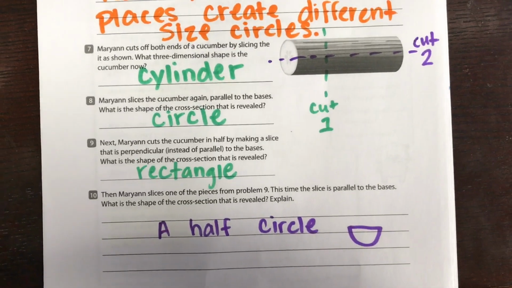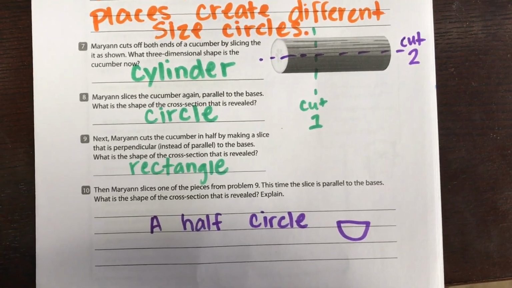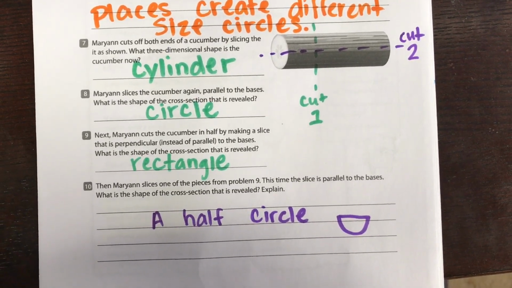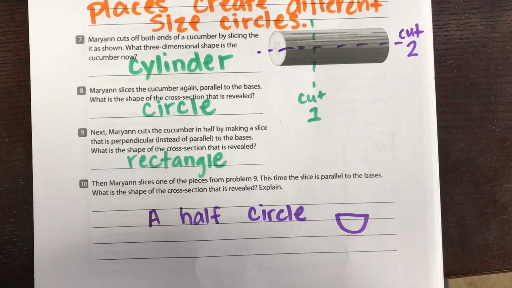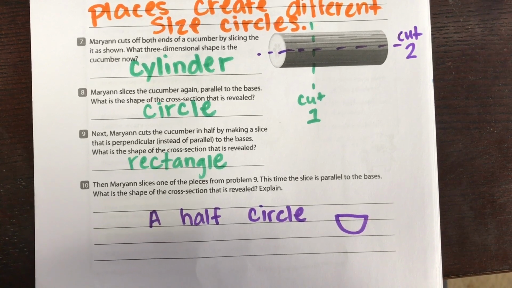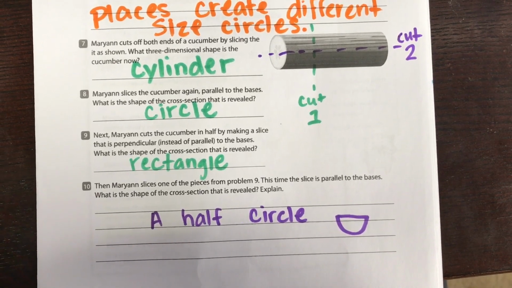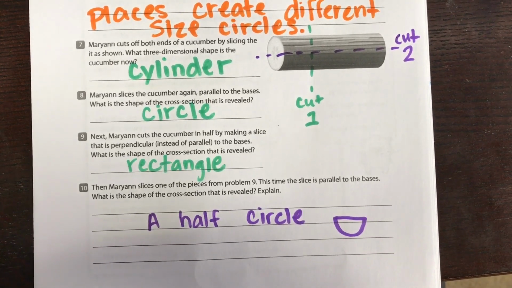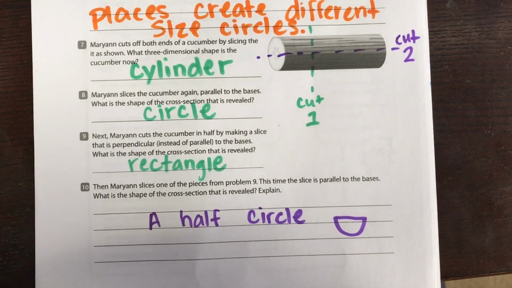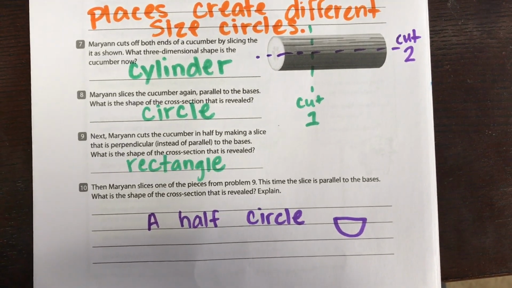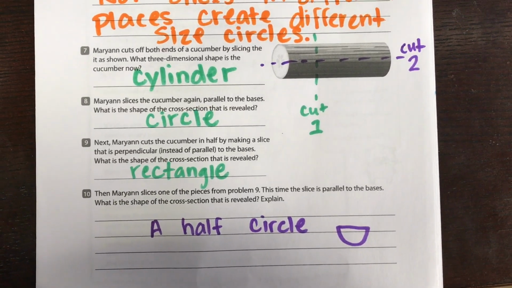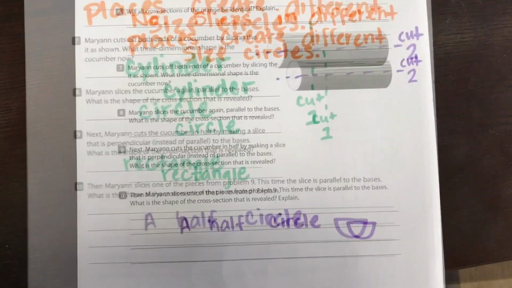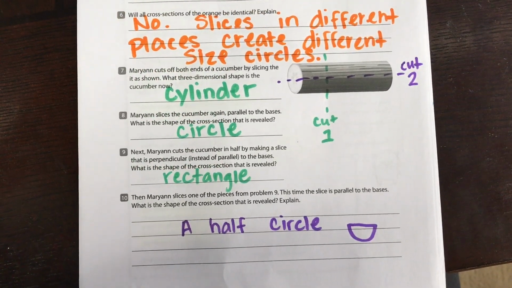All right, then we come down here to our cylinder. Marianne is cutting a cucumber. She cuts the edges off of that cucumber, and she ends up with a cylinder that you can see in the picture. When she slices the cucumber again, parallel to the base, what is the shape of the cross-section? So this part is really important that you understand the bases here are circles. And so we have to pretend that this cucumber is kind of standing up on its end if we want to visualize cutting it parallel to its base.